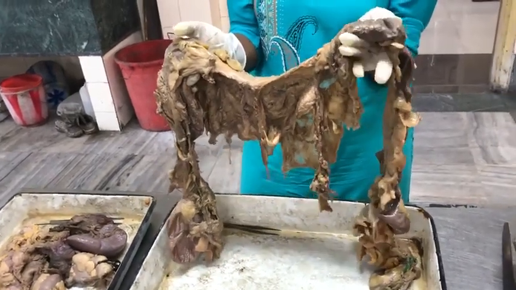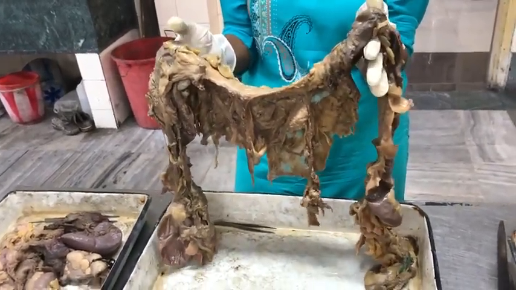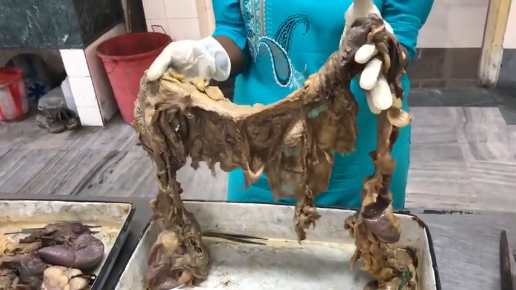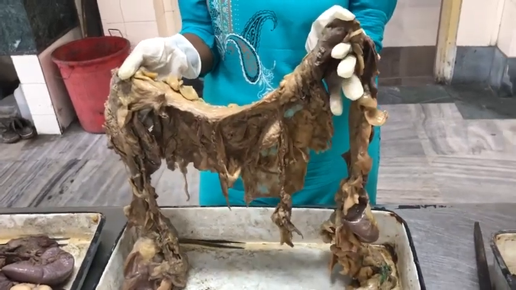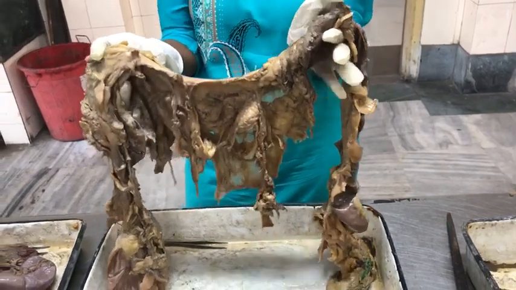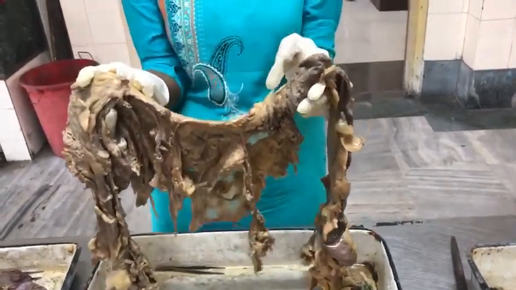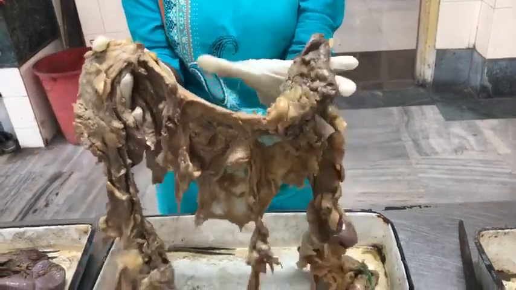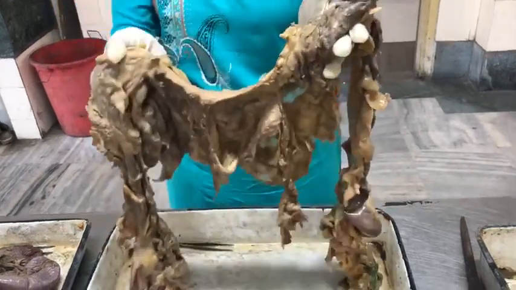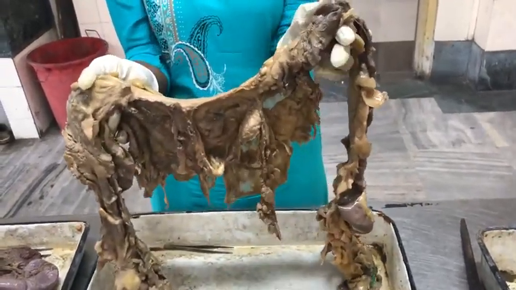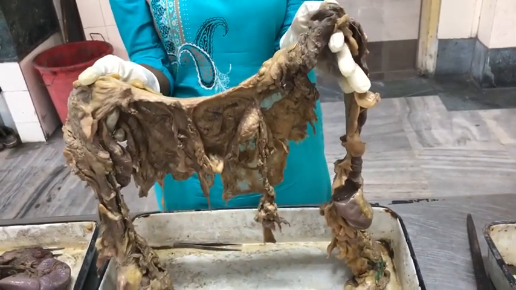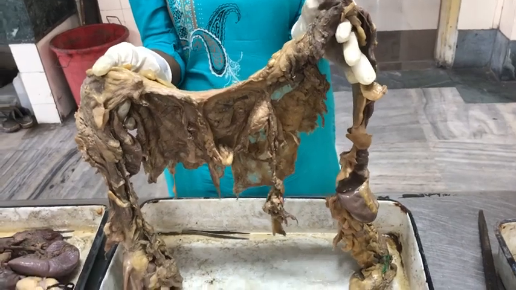Okay, coming to the next part, the transverse colon. It extends across the abdominal cavity from the right colic flexure to the left colic flexure and describes a curve which is convex downwards and forwards and is suspended from the posterior abdominal wall by a peritoneal fold, the transverse mesocolon. It measures a length of 50 centimeters, breadth 5 centimeters close to the right end and 3.5 to 4 centimeters close to the left end.